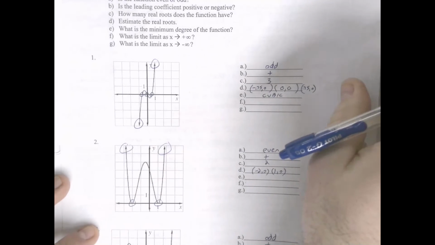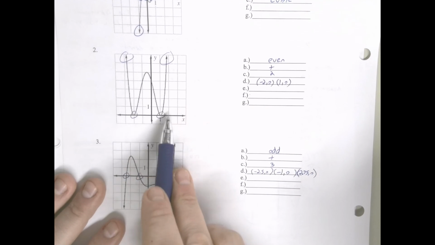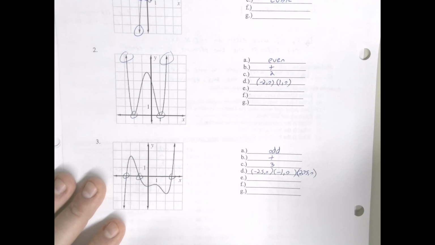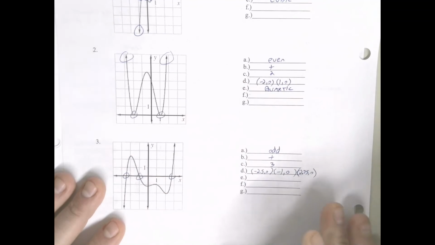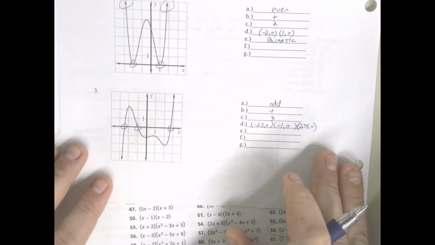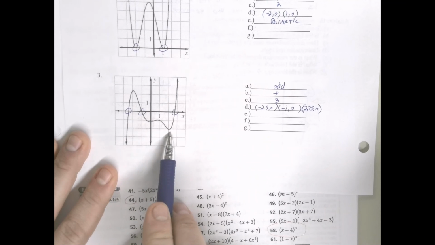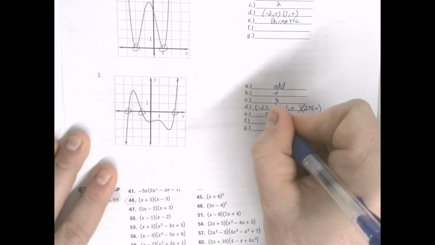All right. Look at the number of turns on this graph. 1, 2, 3 turns. So what's the name of a 4? Quartic. Good. So the name of this is a quartic. 4th degree. And let's look at this one now. 1, 2, 3, 4 turns. So what's 4 plus 1? So what's the name of a 5? Good. So this is a quintic.